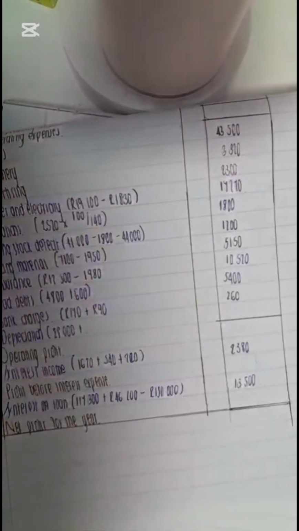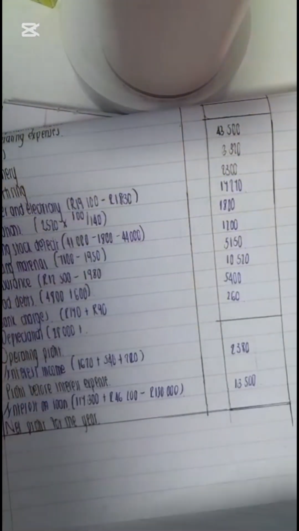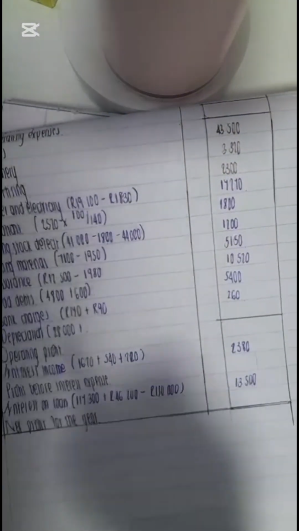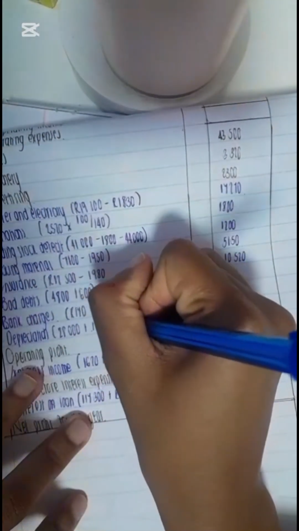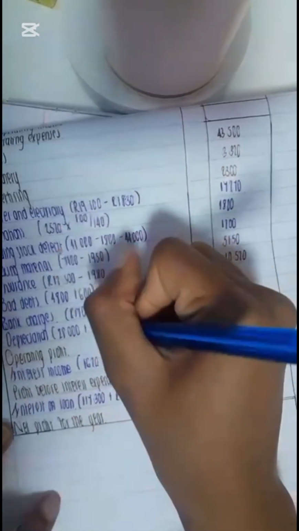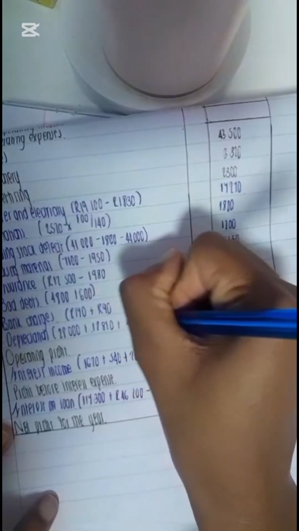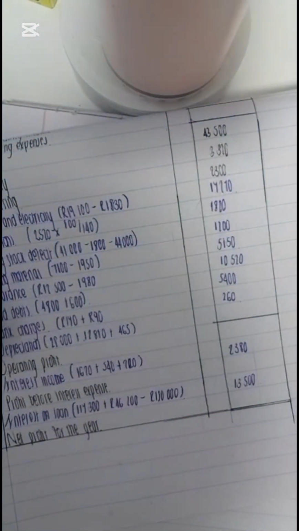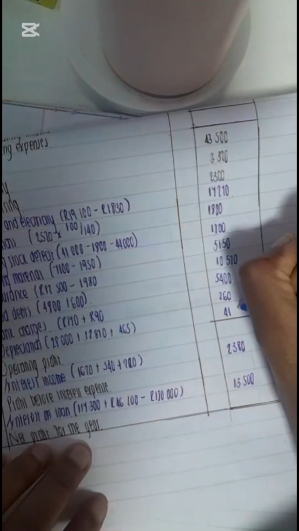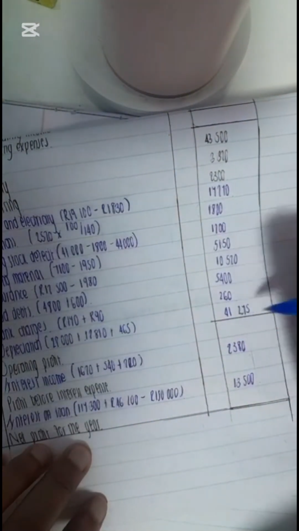Okay, so for depreciation we have 28,000 for the vehicle, 12,810 for the old equipment, and 465 for the equipment that we bought during the year, and that would give us an amount of 41,275. Now we are not done. Let's go back to the top.